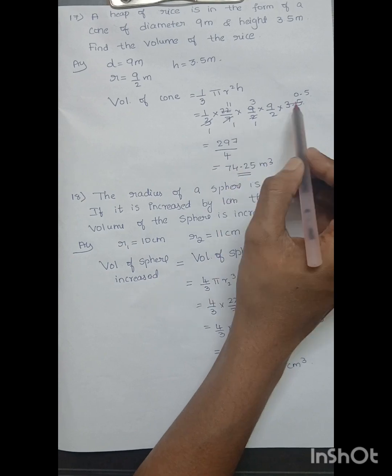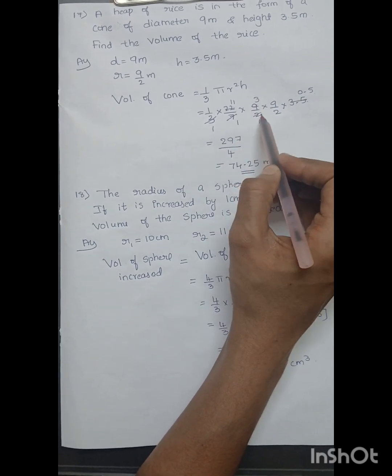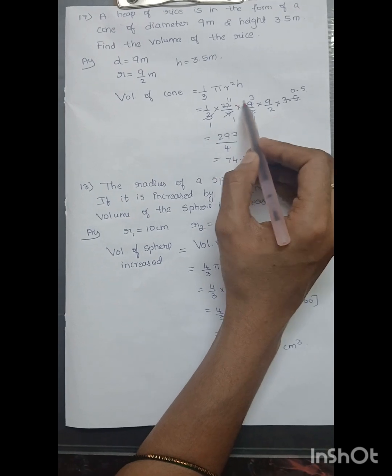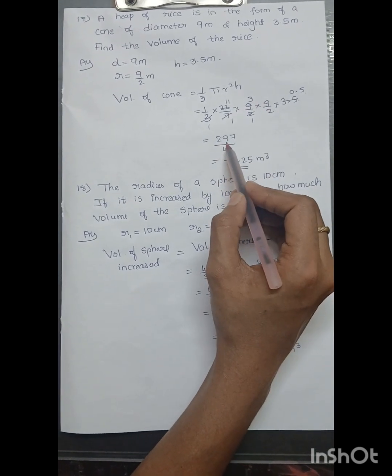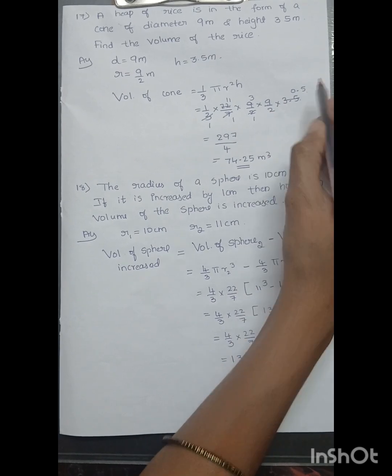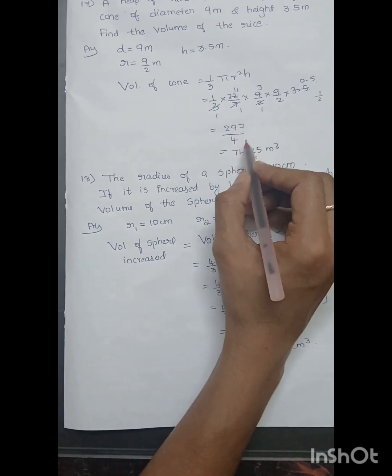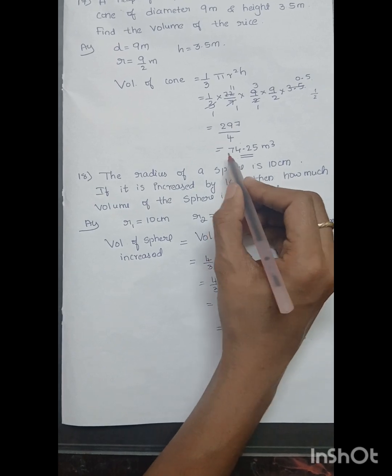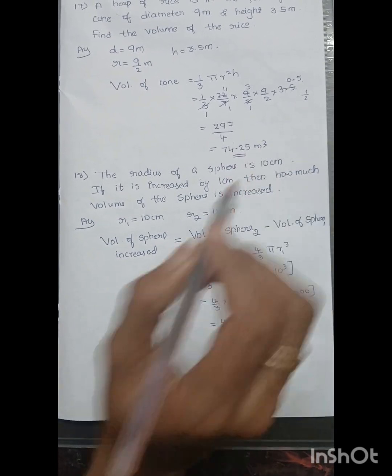So 7 1s are 7, 5s are 35, that is 0.5. 3 1s are 3, 3 3s are 9, 2 1s are 2. After multiplying 11, 3 and 9, we will get 297, and 2 into 0.5 means 1 by 2. Again 2 2s are 4. After dividing these two numbers, we will get 74.25 meter cube because this is volume.